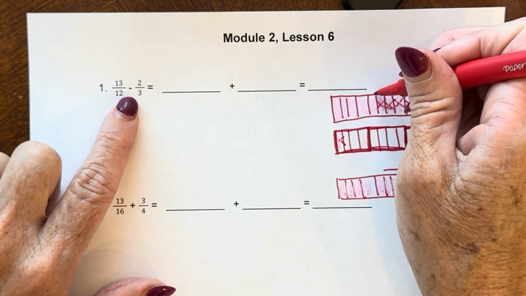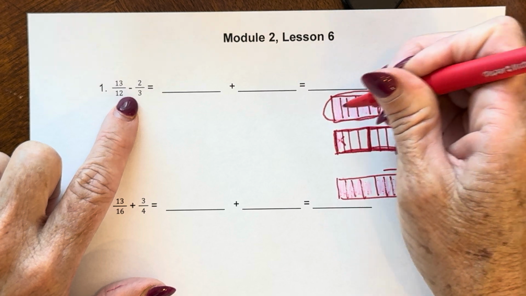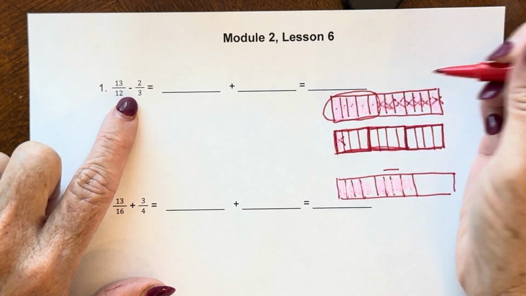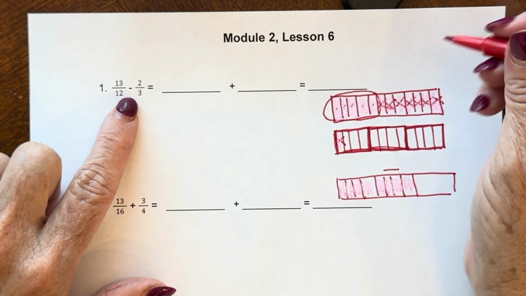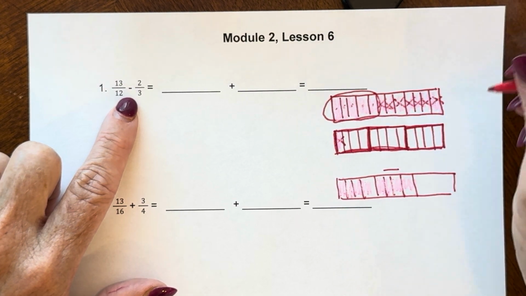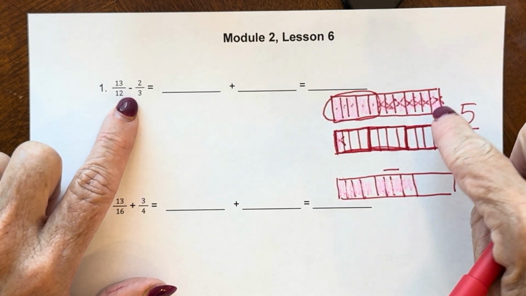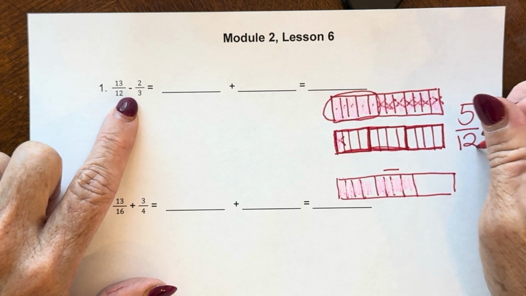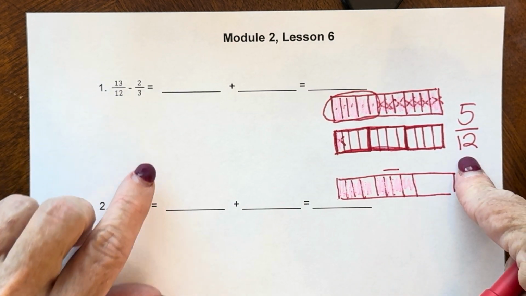So what do I have left? I have left 1, 2, 3, 4, 5 pieces. So I have 5 pieces left that are out of 12. So I think that's my answer.